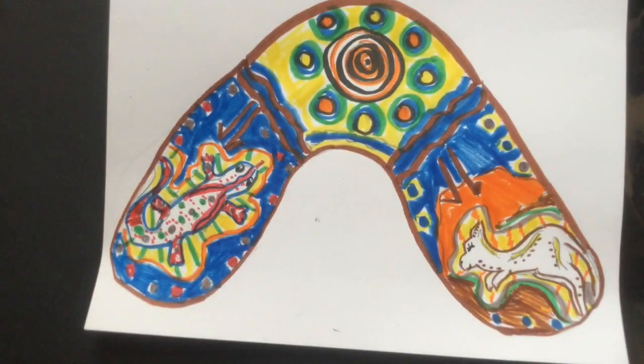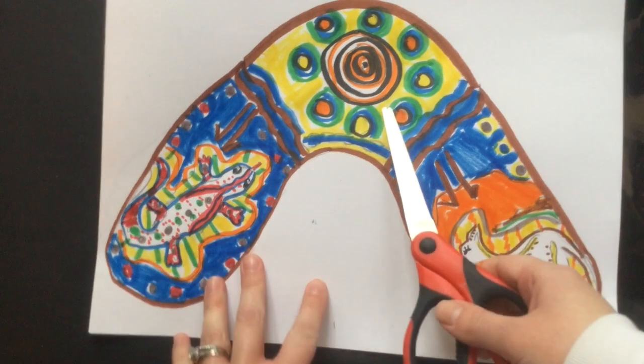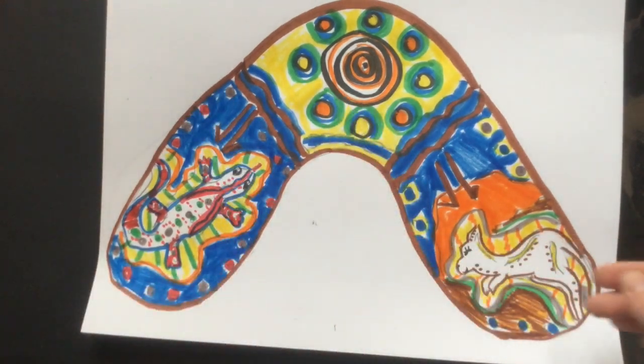I have my colored in boomerang. You could always cut it out if you'd like. All right, taking your time, doing your best, but there we go. Can't wait to see your guys' art.